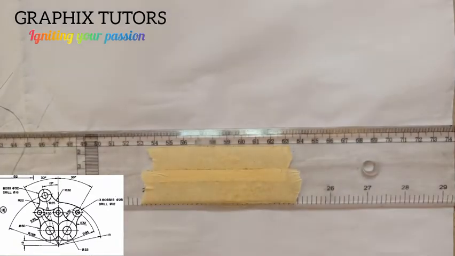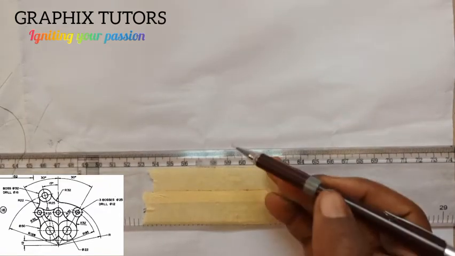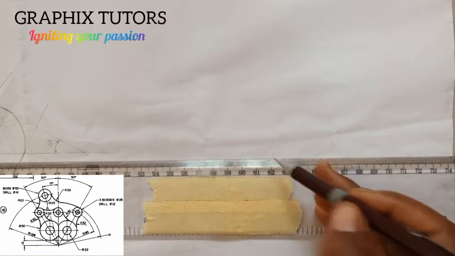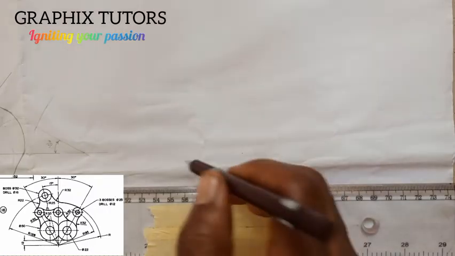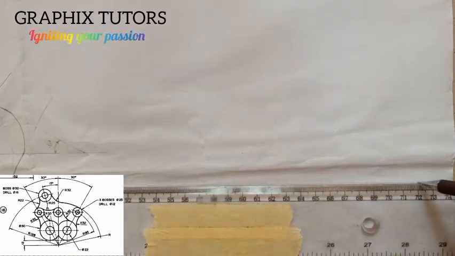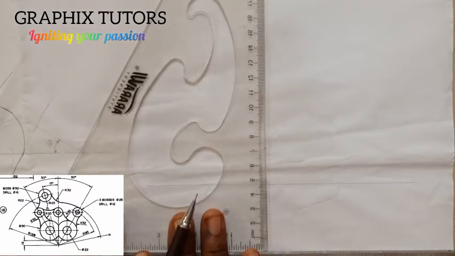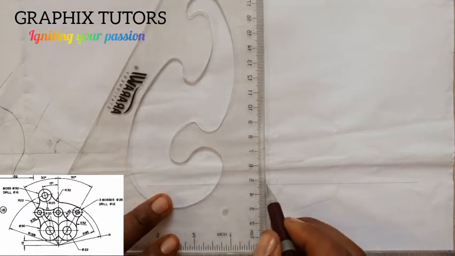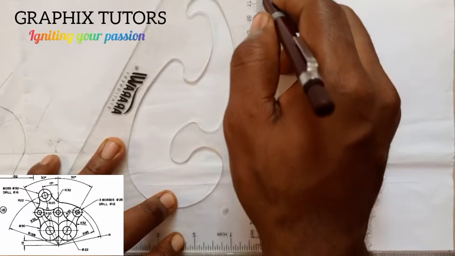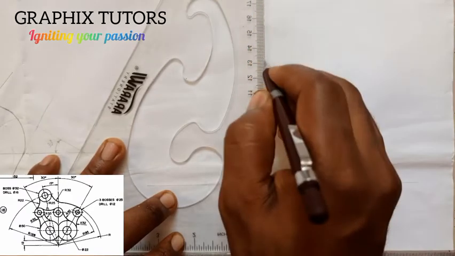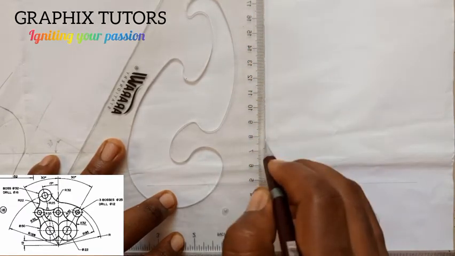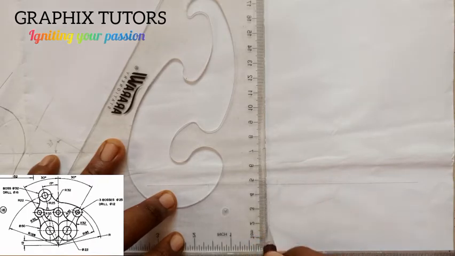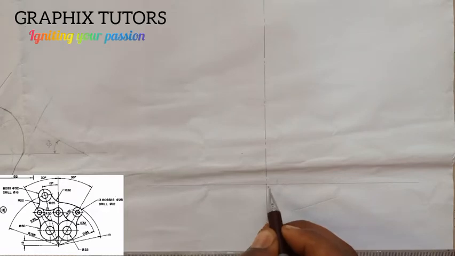Now this is my horizontal line this way. You can see that it should be more of a center line, and this is my vertical line this way. So I have long, short, long, short, long, short, long, short, long, short, long. This is what I have here. So they meet at this point, let me call it point A. That's the first thing you do.